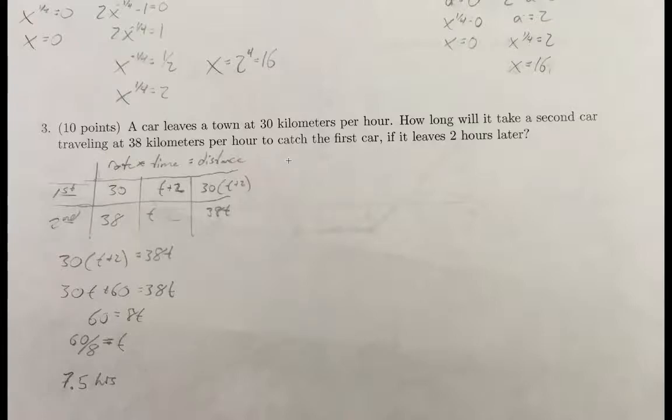I always recommend putting your simplest variable for the thing that you're looking for. So in this case, I'm looking for the time of the second car. So I put t as the time of my second car. Then I know that the first car, since it left 2 hours before the second car, must have been driving for the time of the second car plus 2 more hours. So I have t plus 2.